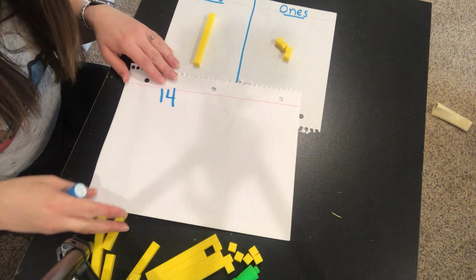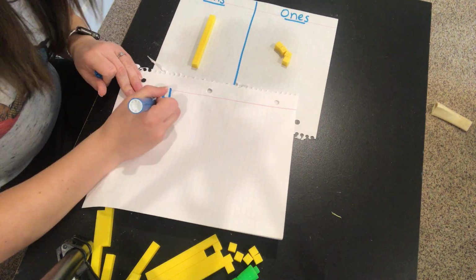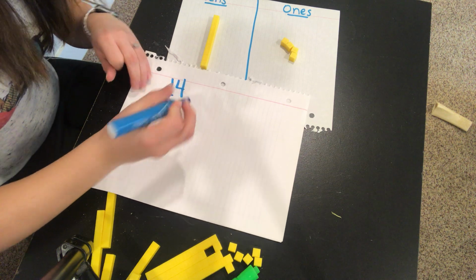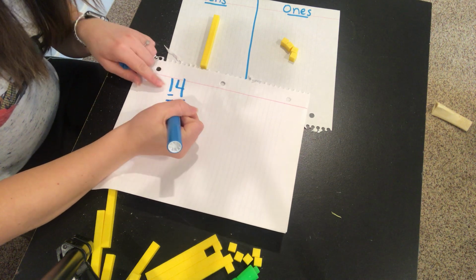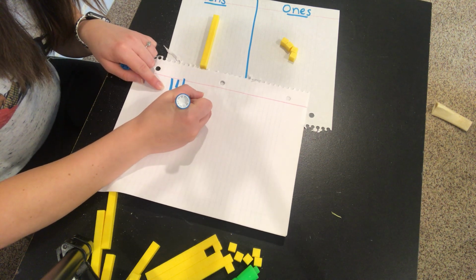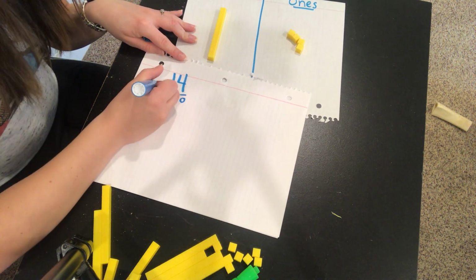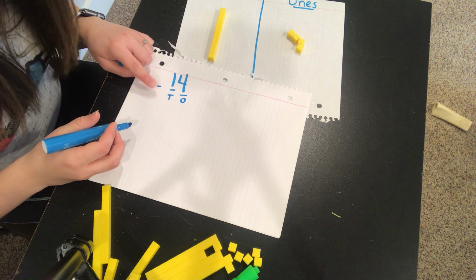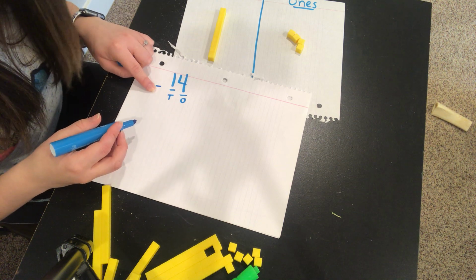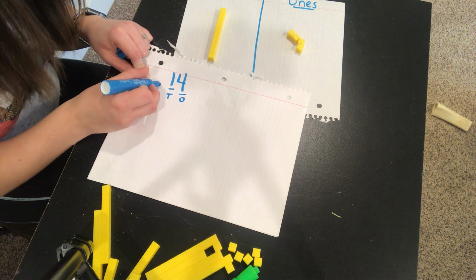Okay, with 14, we have one 10 and four 1s. Remember, the 10s place is always the one to the left, and the 1s place is always the one on the farthest right. Eventually, later this year, we're going to add in another place, which is the hundreds place, and it goes to the left of the 10s place. But right now, we're just worried about two-digit numbers.